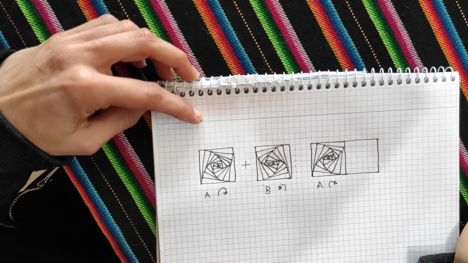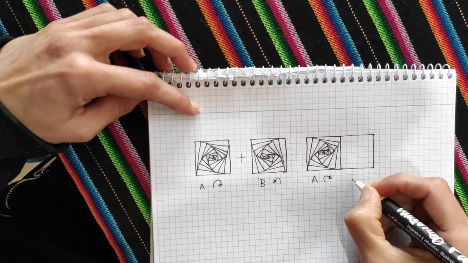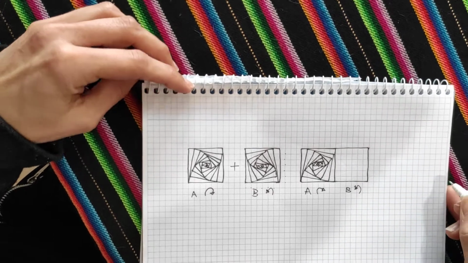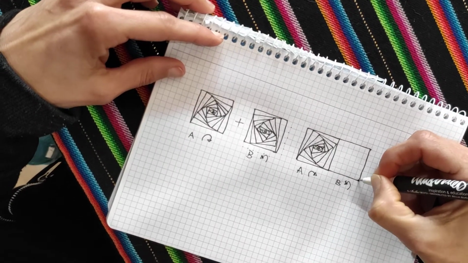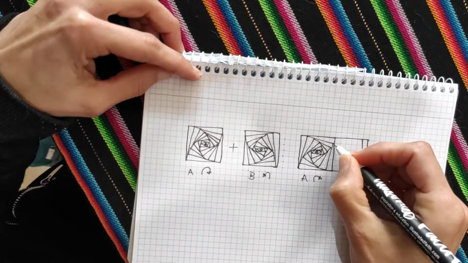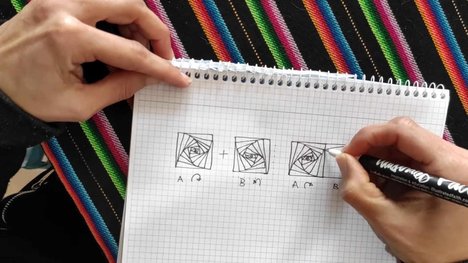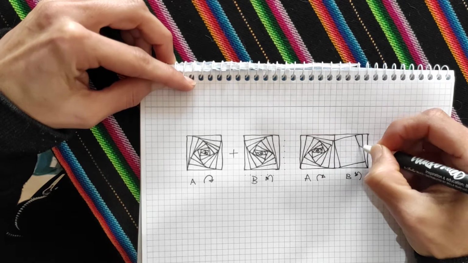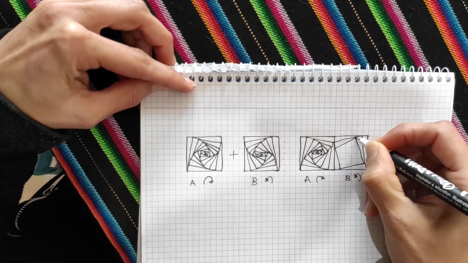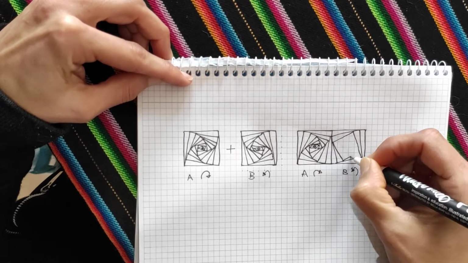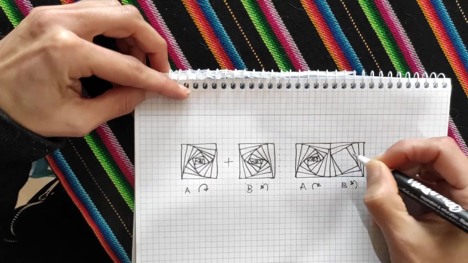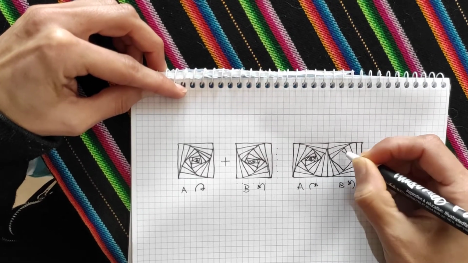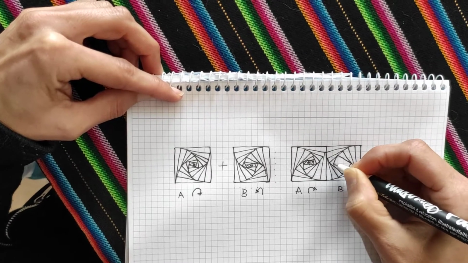Like this. And now this one, model B, that turns that way, we're going to draw it here. So from here to here, from here to here, that way, all the straight lines until we fulfill the whole area of the square.